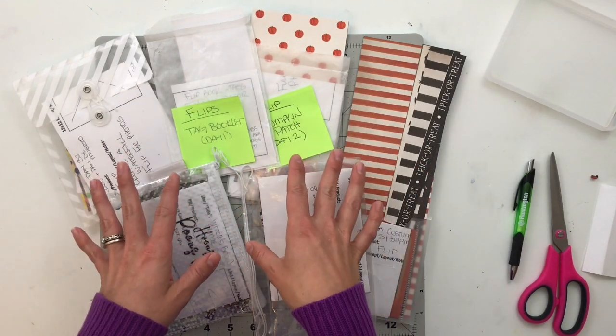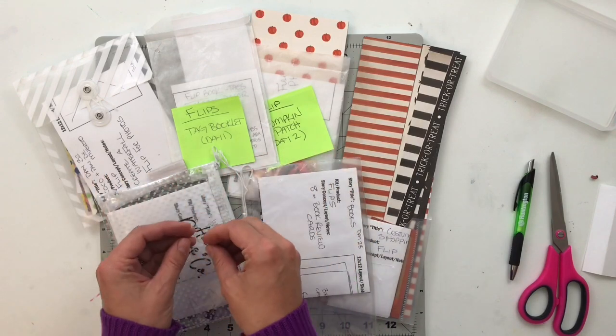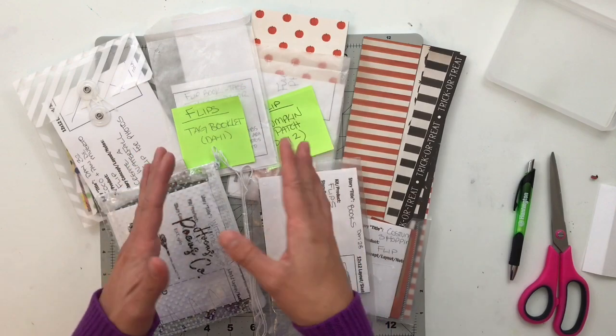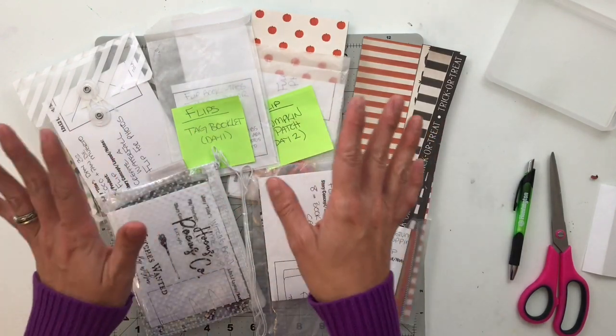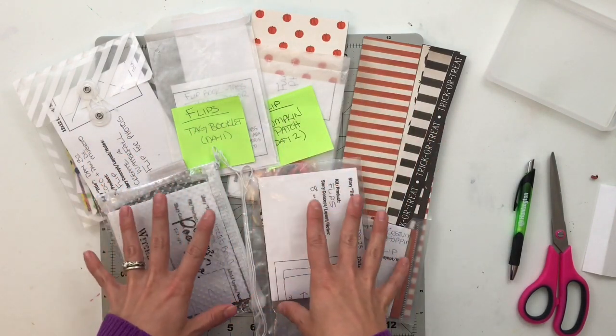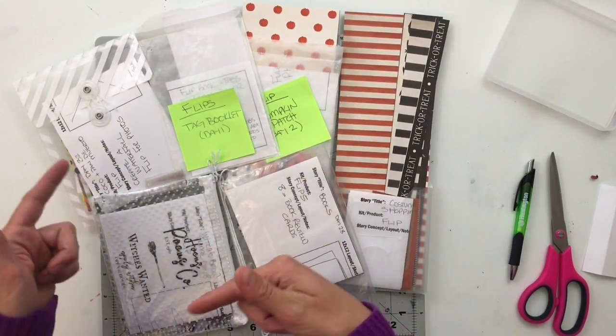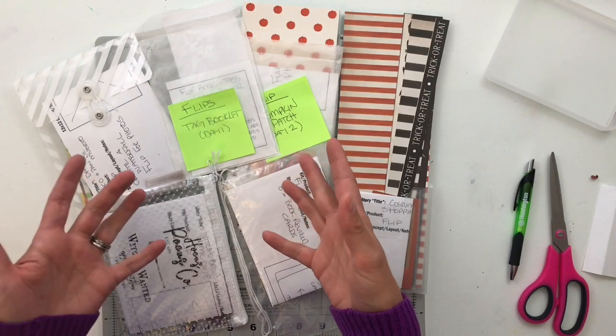Today, I am continuing this series, but we are going to be working with flip elements. So things that flip out or flip up or all different kinds of things. I've got in front of me a bunch of different pages that I have predetermined that I want to have some sort of flip element on the page.